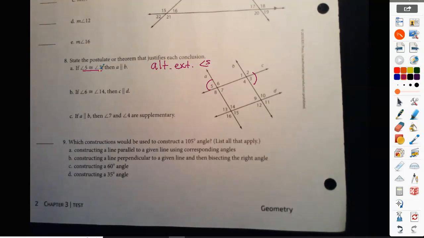But remember, there's also a converse that proves basically the same thing, but backwards. So read me the converse of the alternate exterior angles theorem. If two lines are cut by a transversal and alternate exterior angles are congruent, then the lines are parallel. Okay, that doesn't say they're parallel though. Pick up from there, Caden.